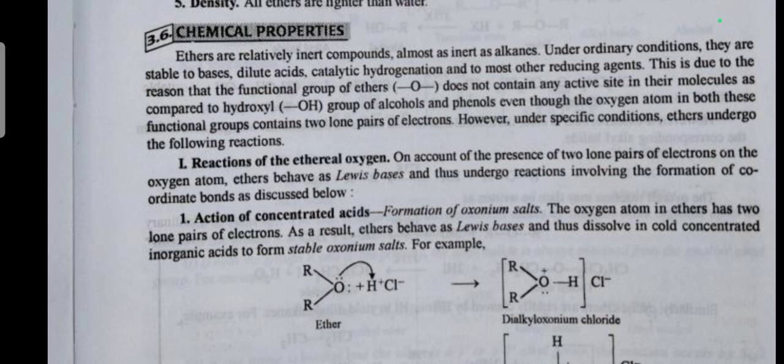First, reaction of the ethereal oxygen. On account of the presence of two lone pairs of electrons on the oxygen atom, ethers behave as a Lewis base and thus undergo reactions involving the formation of coordinate bonds as discussed below. Action of concentrated acid: formation of oxonium salts. The oxygen atom in ethers has two lone pairs of electrons. As a result, ethers behave as Lewis bases and thus dissolve in cold concentrated inorganic acids to form stable oxonium salts.